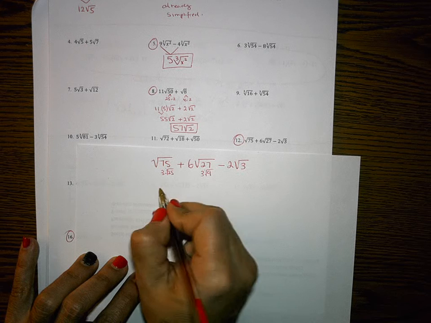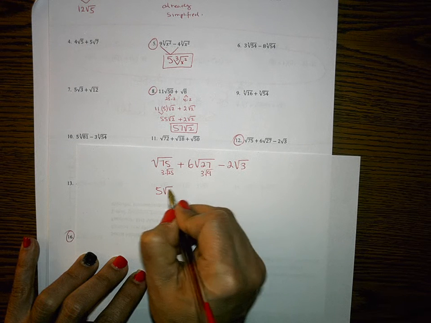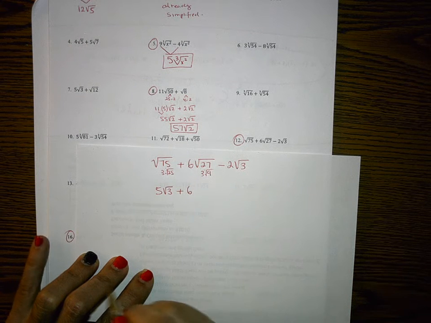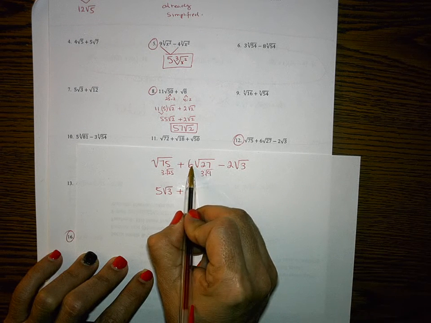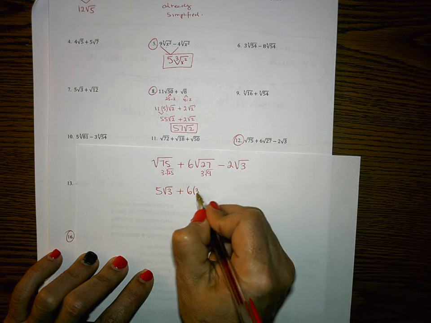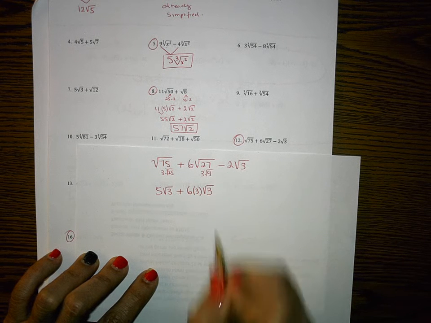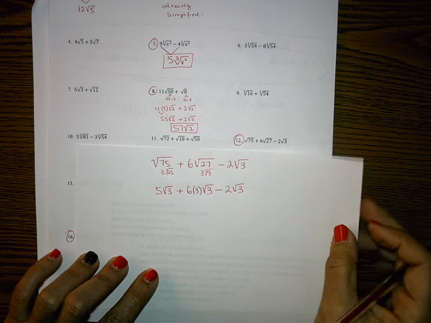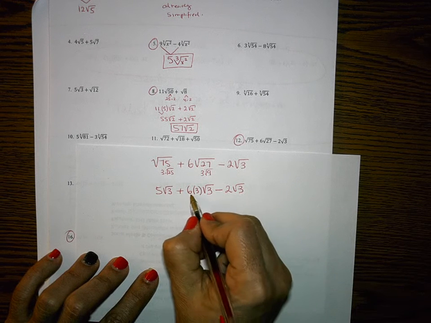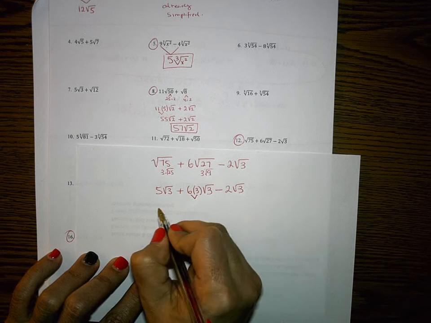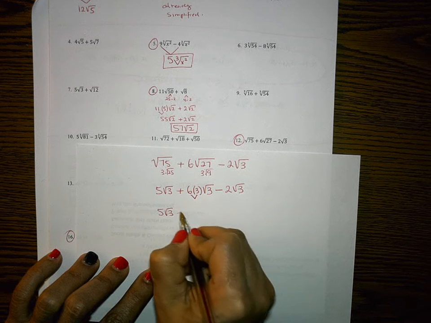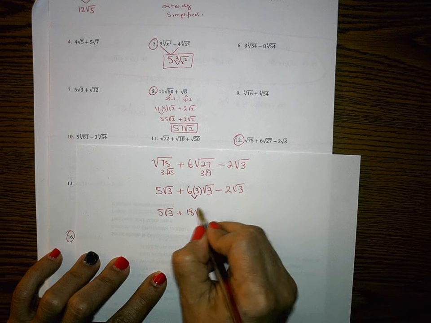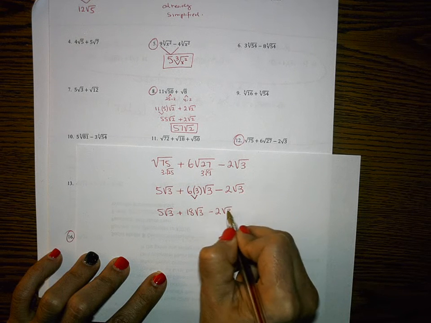The square root of 25 is 5, but we have to keep the square root of 3. Plus, we already have the 6 outside, so please don't forget. That is 6 times the square root of 9, which is 3, and we got to keep the square root of 3 in there, minus 2 square root of 3. There we go. So let's go ahead and simplify here. 3 times 6. So we have 5 root 3 plus 18, 3 times 6, root 3 minus 2 root 3. There we go.